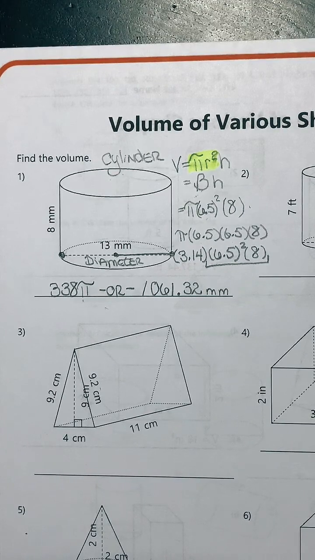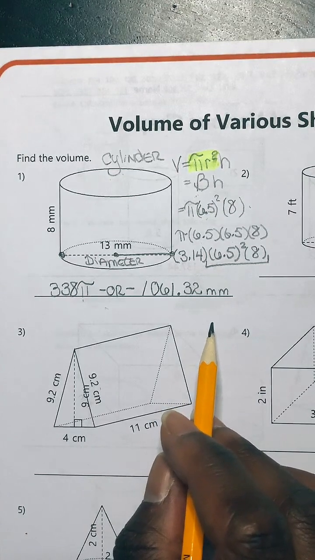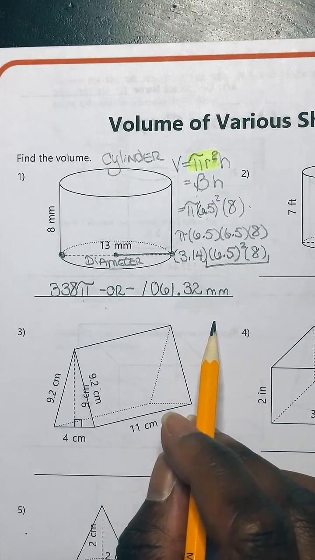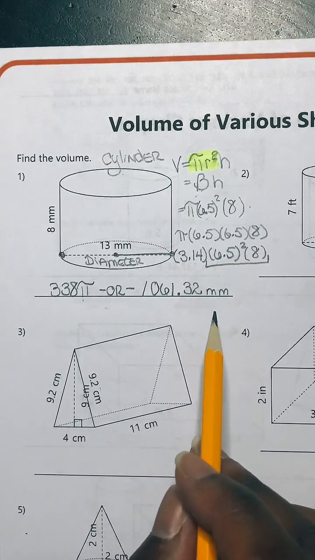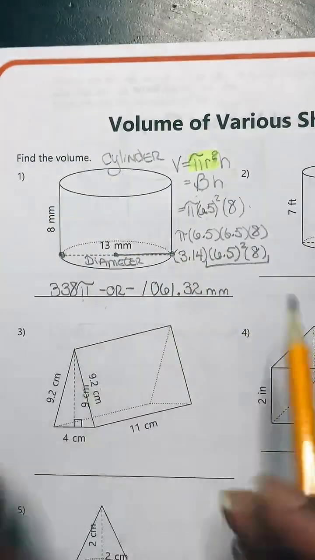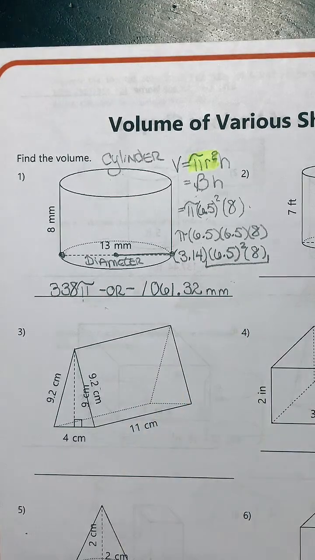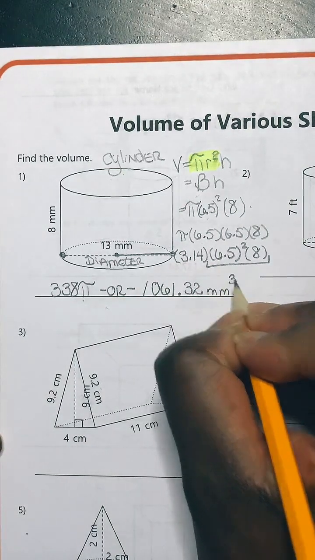All right, good. Now, here's the thing. Remember we were doing area, and we kept saying squared feet, squared yards. But now we're doing volume, that three-dimensional figure. What do you think I'm going to use? Yes, it is going to be to the third power. It's going to be cubed.